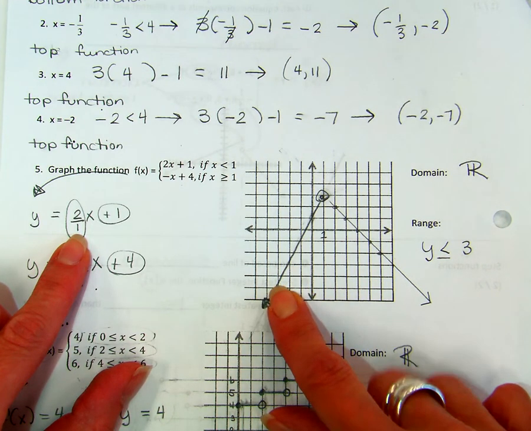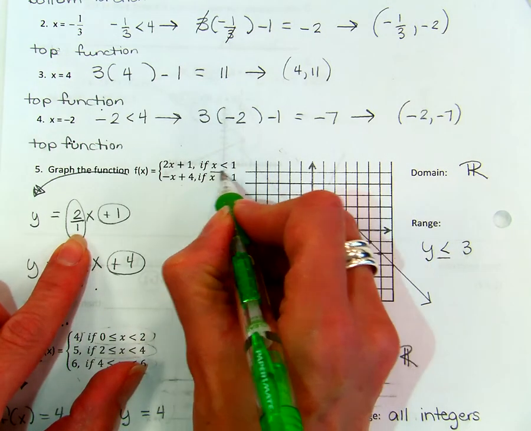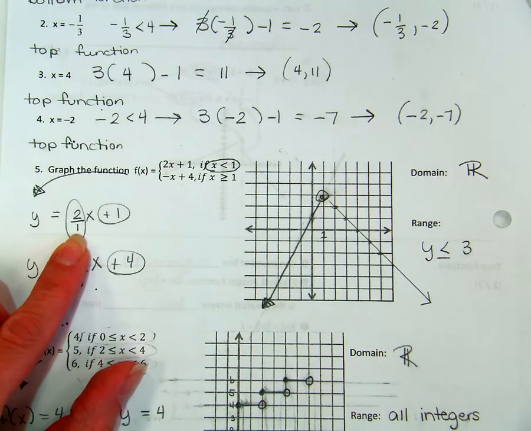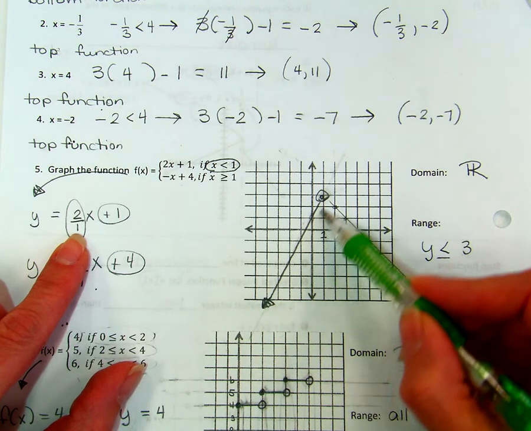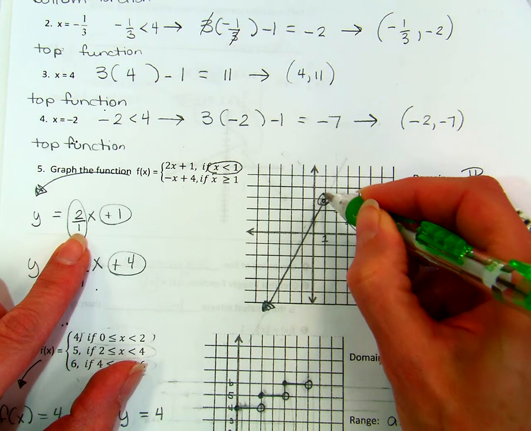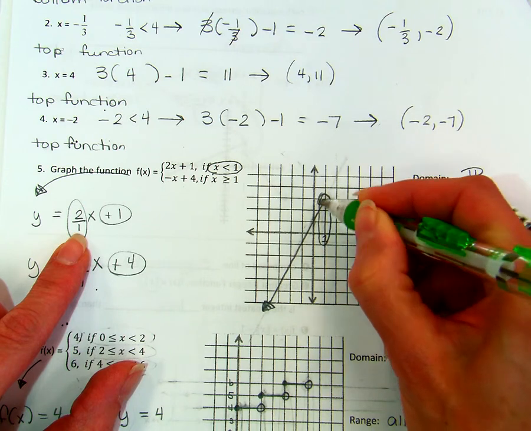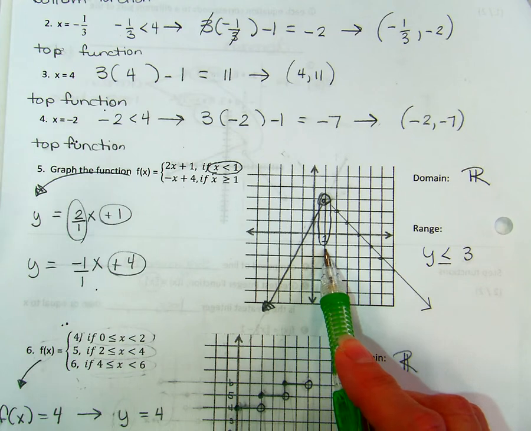That will graph your line, but you don't get the entire line. You only get the line over a restricted portion of the domain. So you only get to draw that line to the left, or when x is less than 1. So that's why I didn't continue this line. I only drew the line to the left of 1 on the x-axis. So your eyes have to drop down and look at the x-axis to know when to stop.